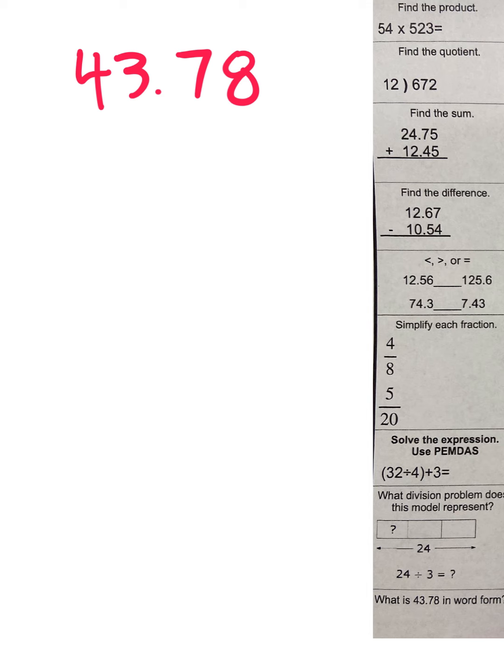So now we're going to write out 43 and 78 thousandths in word form.